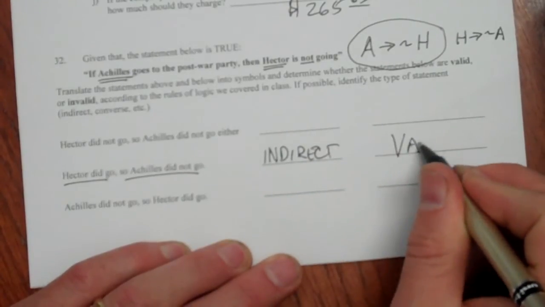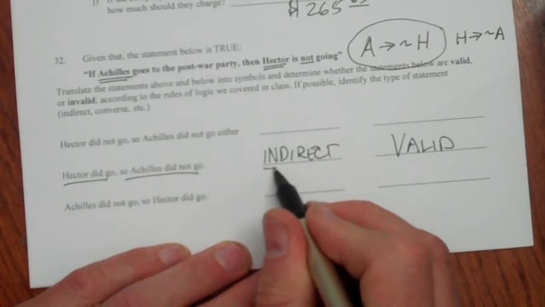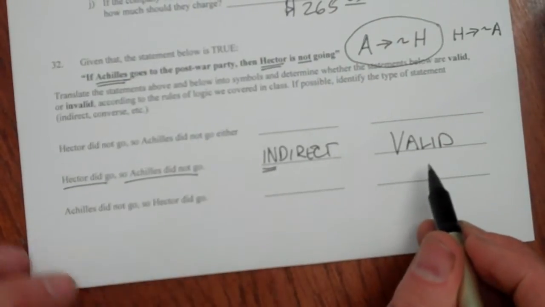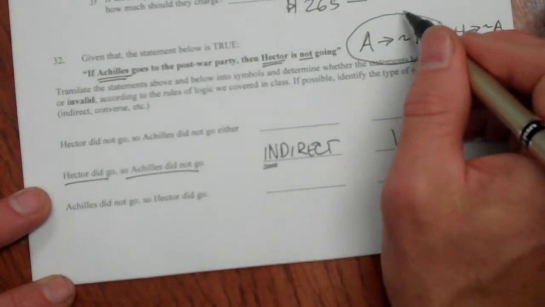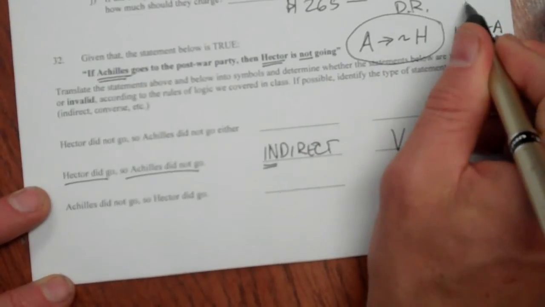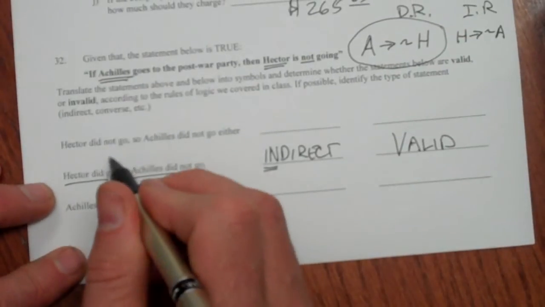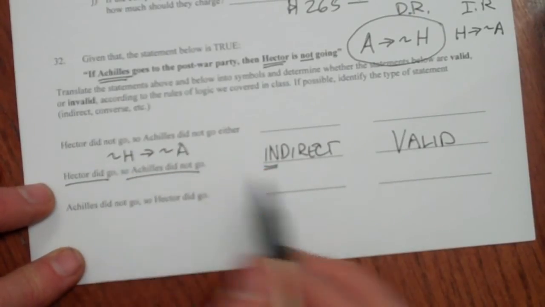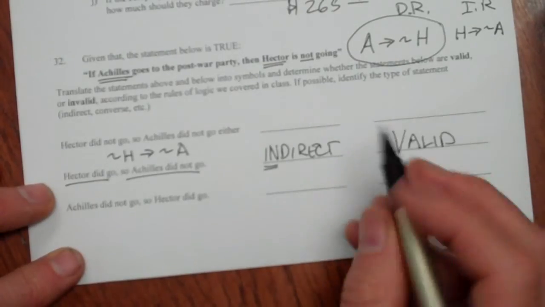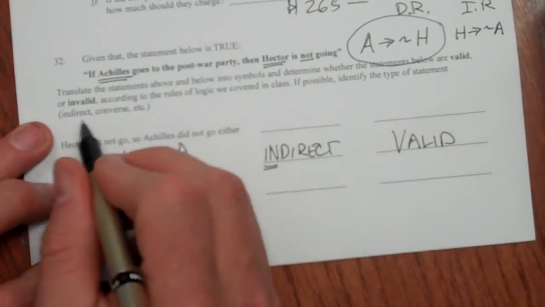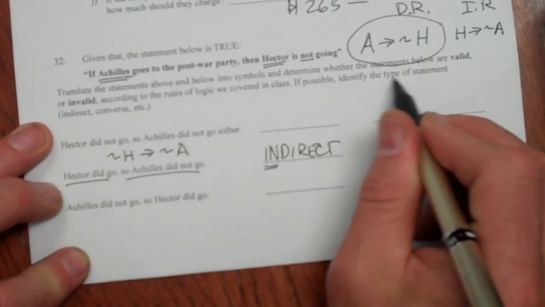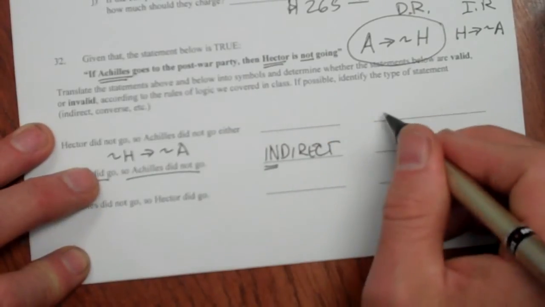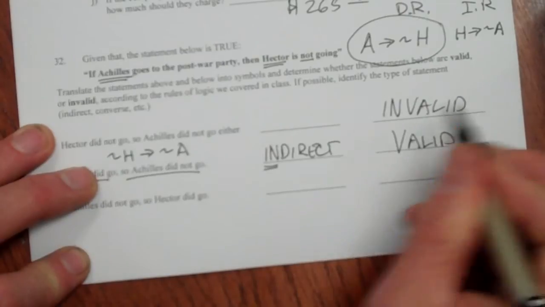and this is valid. Now this is a hard section partly because the ins are used in indirect and inverse and invalid, and try not to get them confused, alright? But indirect is the opposite form. This is the direct form, and this is the indirect form. Okay, well what is this? This is Hector did not go, so Achilles did not go. Well, that's just nonsense. That is none of these, and it's not any form of these, so this is just nothing. And it says, if possible, identify the type as converse, inverse, or whatever. So this is invalid, and this is nothing.